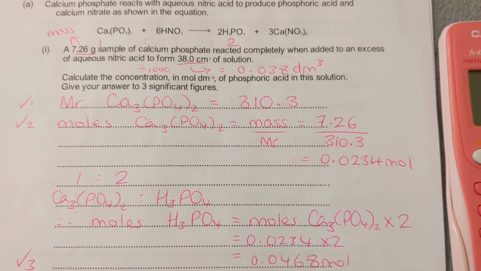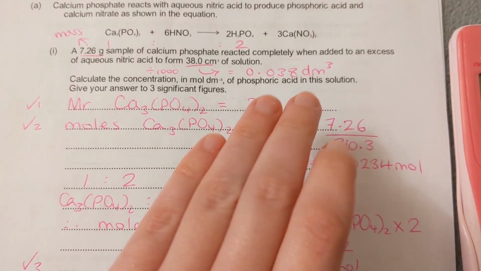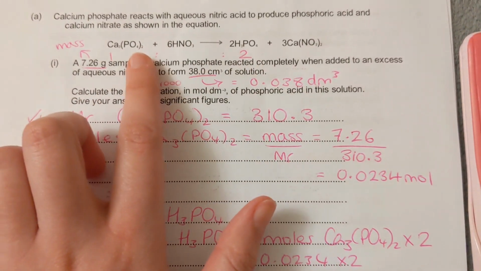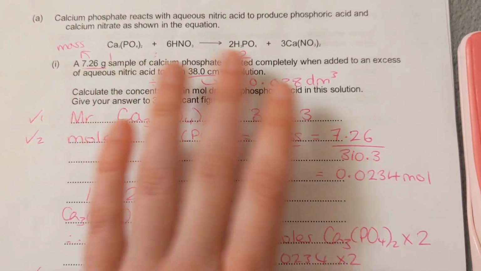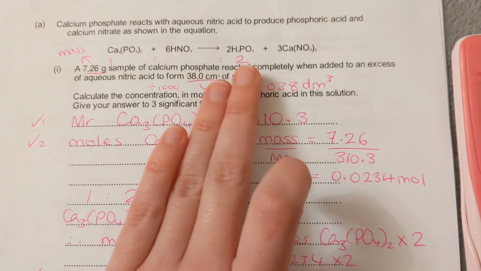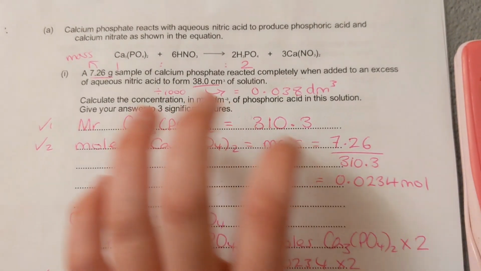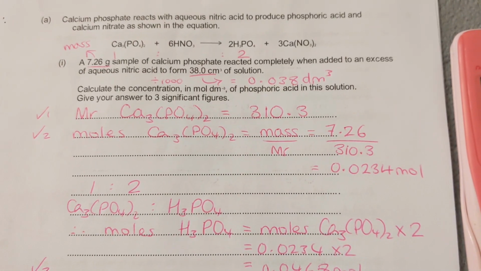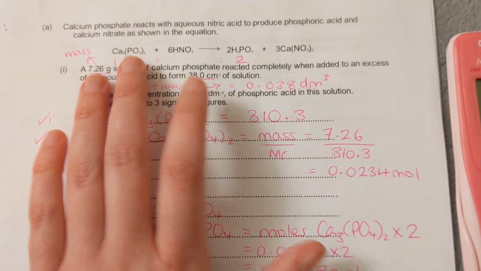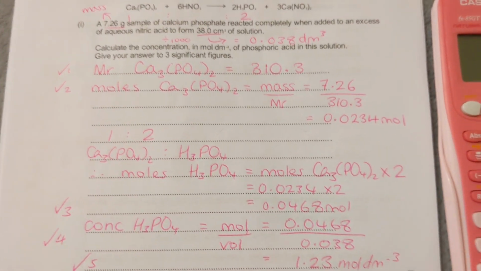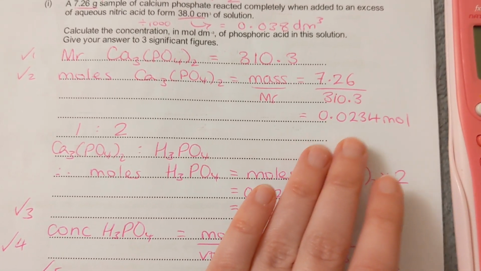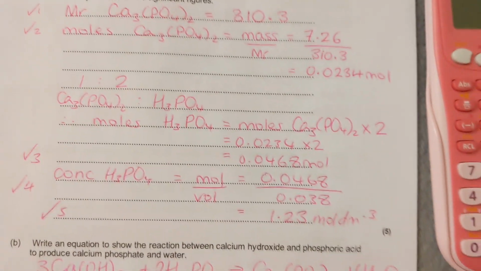The next thing we do, the question is asking about phosphoric acid, so we need to use the balanced equation and take into account the stoichiometry or the molar ratios. So we've got one lot of this calcium phosphate and two lots of this phosphoric acid. It's a 1:2 ratio. That means that the moles of phosphoric acid are double that of the calcium phosphate. So we can calculate the moles of the acid. We simply double the moles that we got for the calcium phosphate.